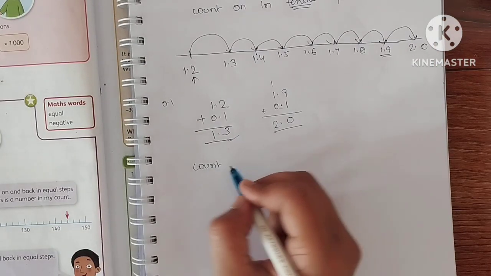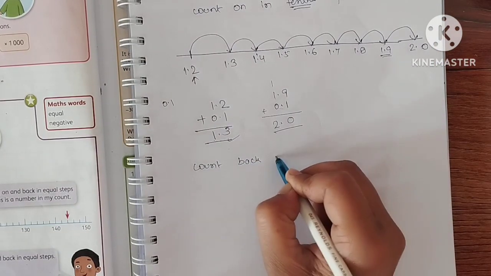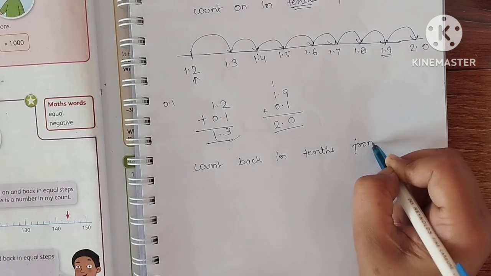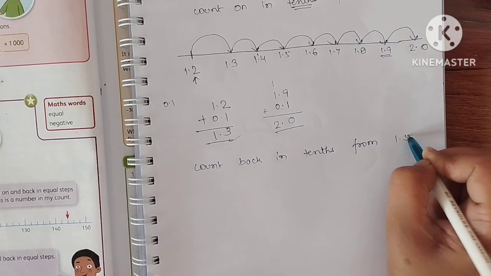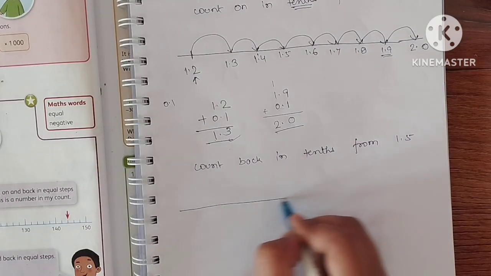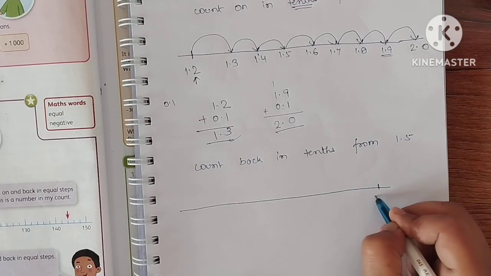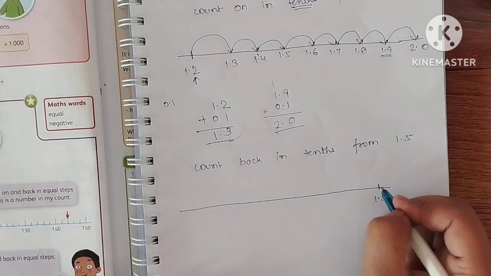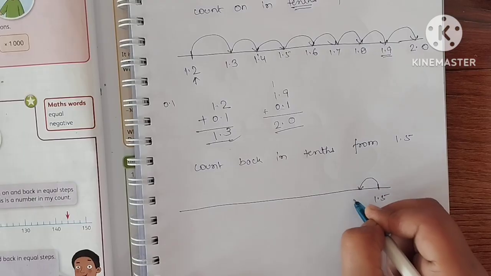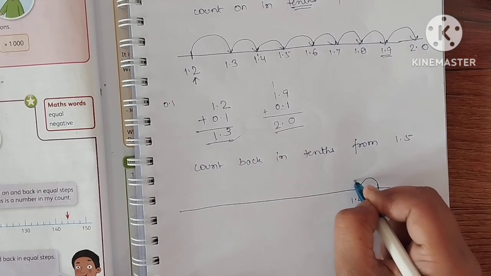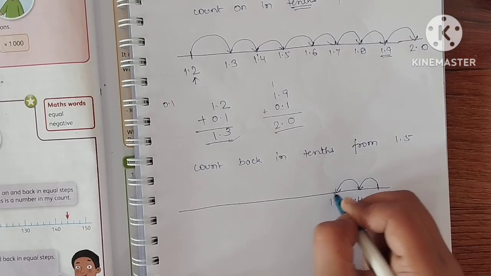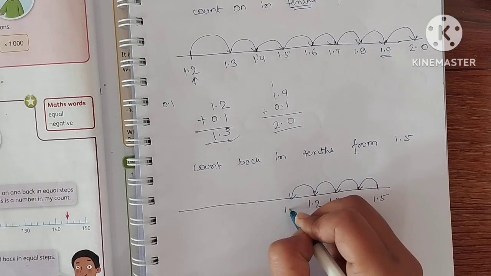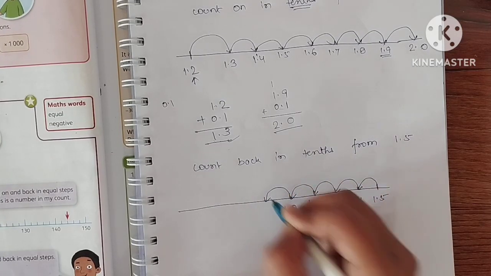Count back in tenths from 1.5. Okay. This is your 1.5. You need to do the backward direction. So before 1.5, 1.4, 1.3, 1.2, 1.0. What will come before this?